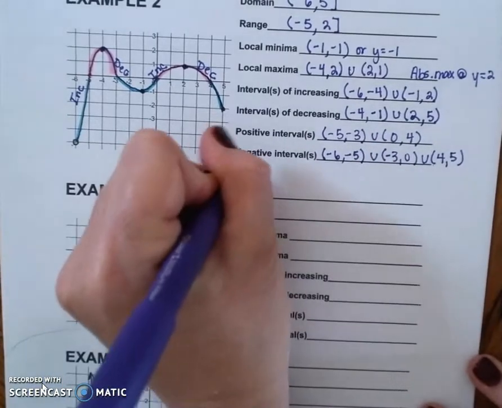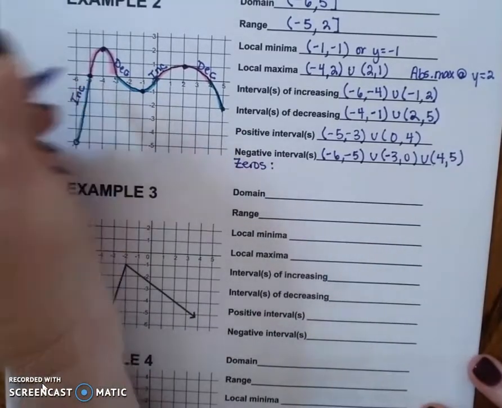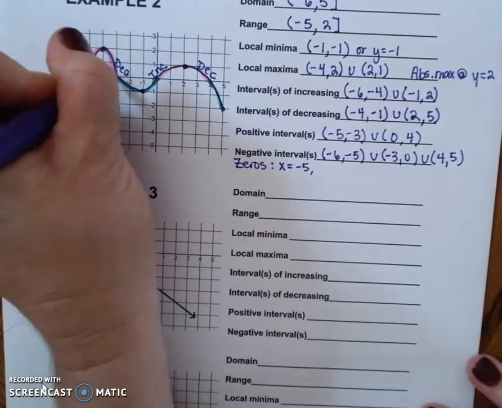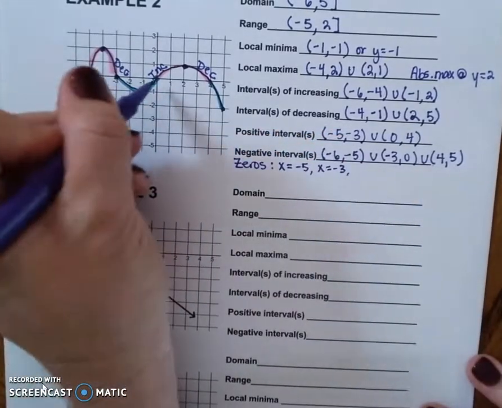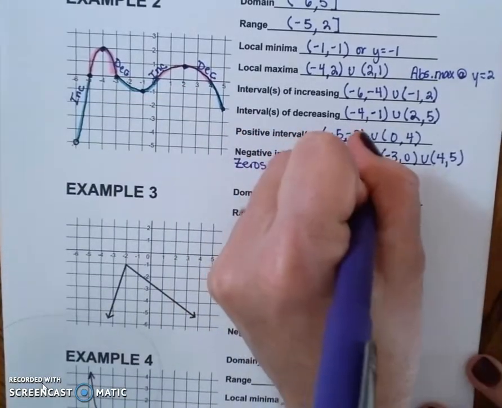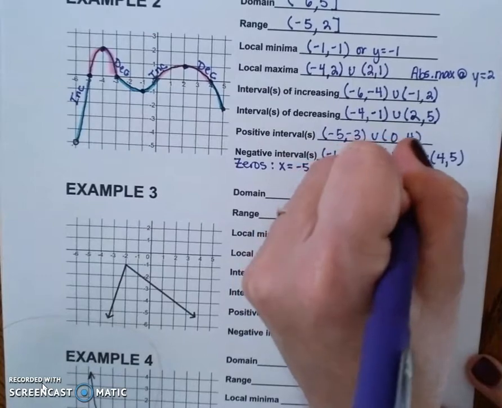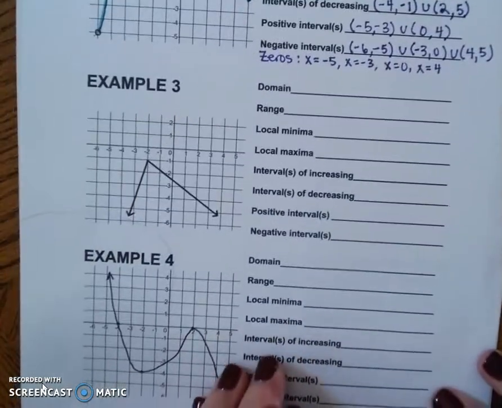So then real quick, let's add in our zeros. So we have one here at x equals -5. We've got x equals -3. x equals 0. And then one more at x equals 4. Okay, example 3.